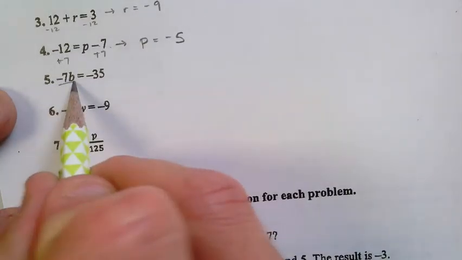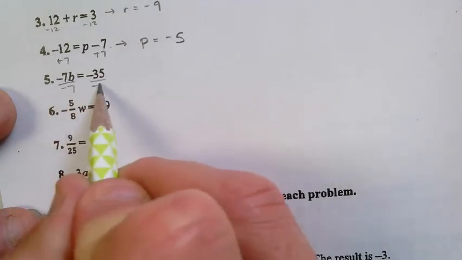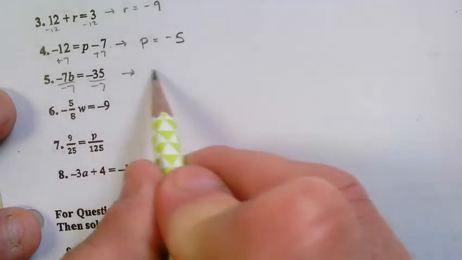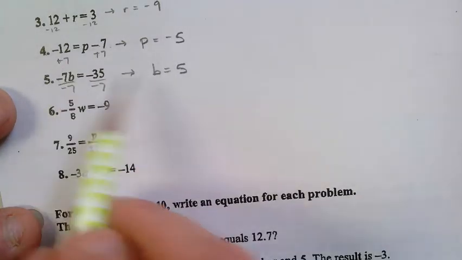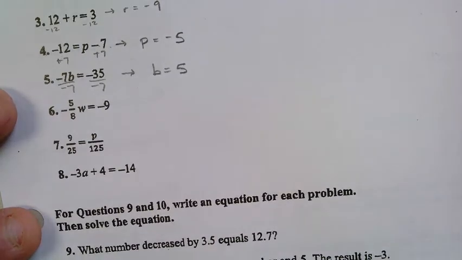This next one, I'm going to divide by -7 on both sides. A negative divided by a negative is a positive, so this is going to be a positive 5. -7 times 5, -35. Okay.